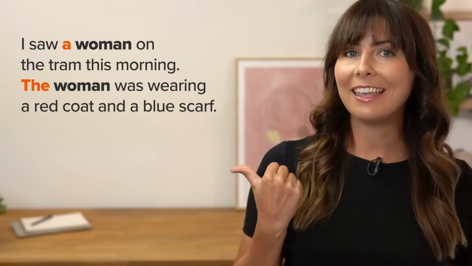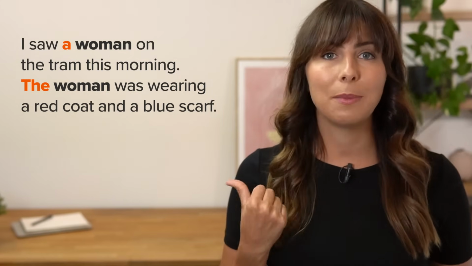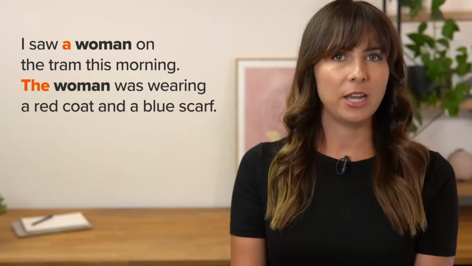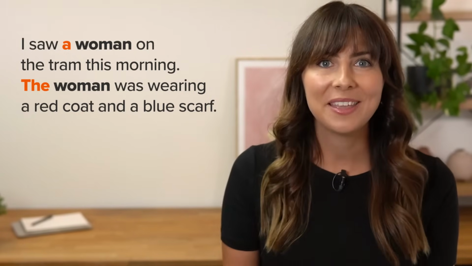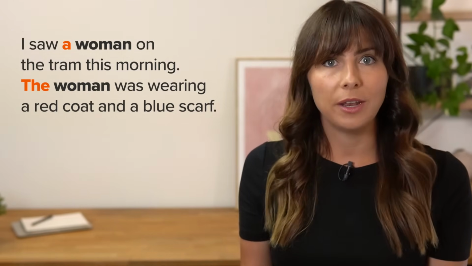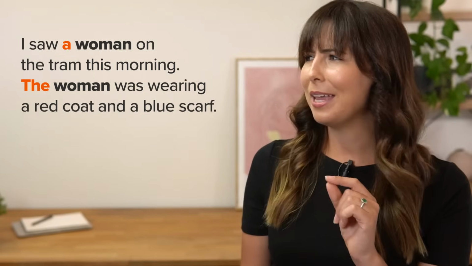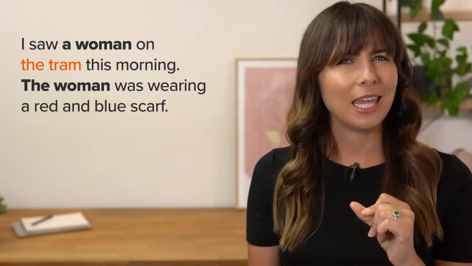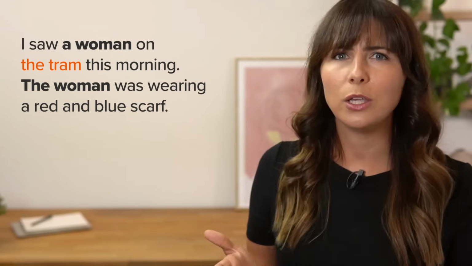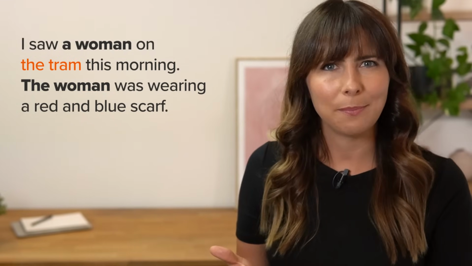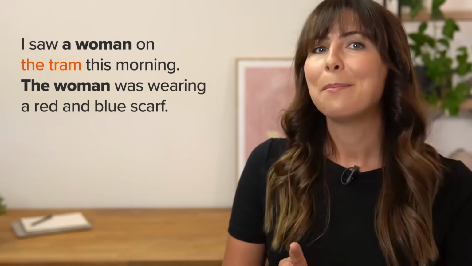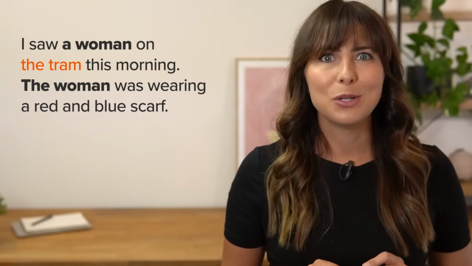So you can see that the noun woman is mentioned twice here, but we use a first because we're mentioning the woman for the first time. We can use the so that it's clear which woman we're talking about. Okay, but how about this noun here? Didn't I just say that we use a and an to mention something for the first time? I did. But this brings us to rule number 2.